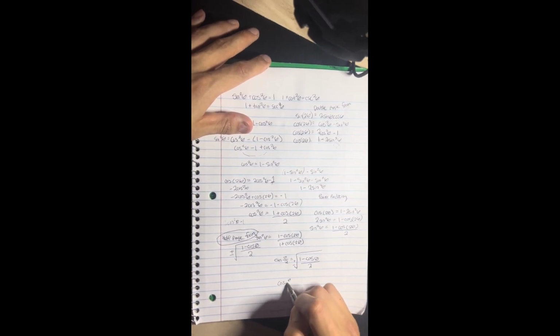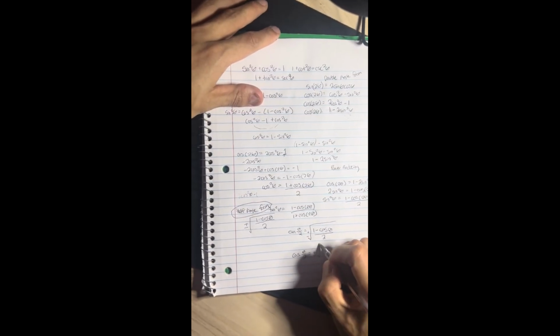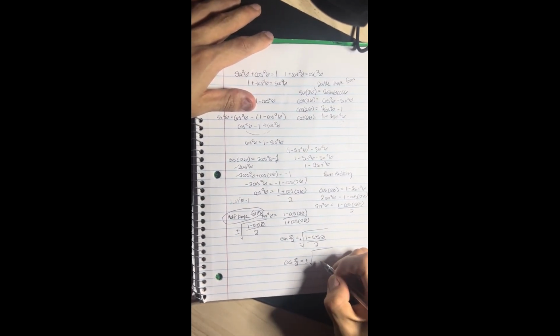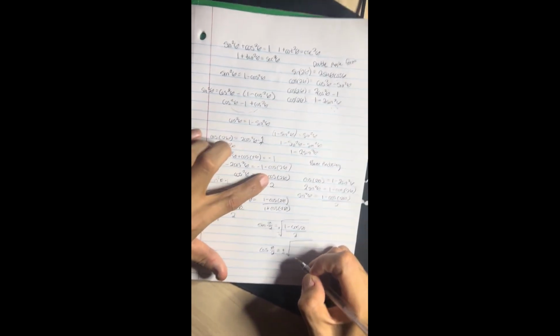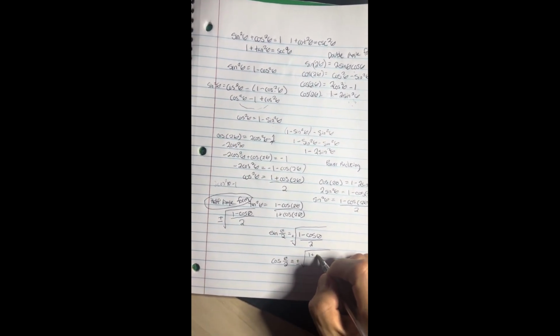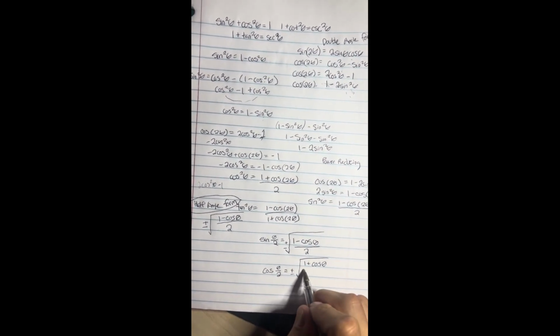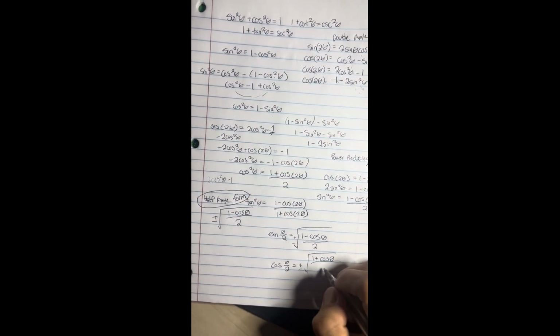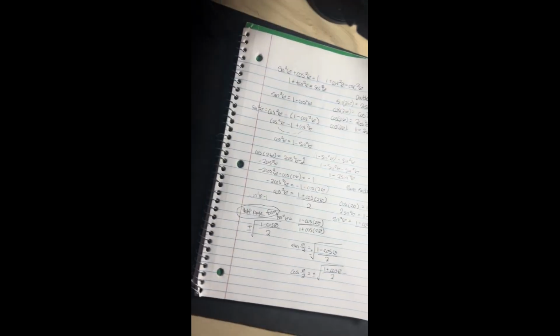Plus or minus, 1 plus cosine. Remember, the double disappears, theta stays, and then over 2. That is the half angle formula.